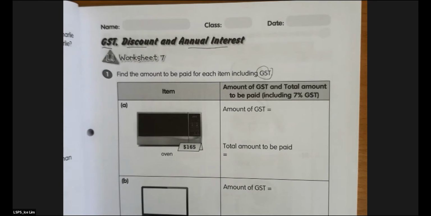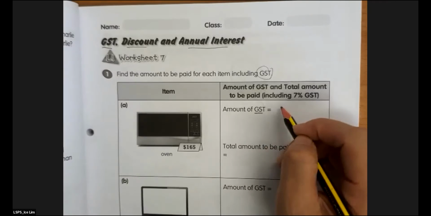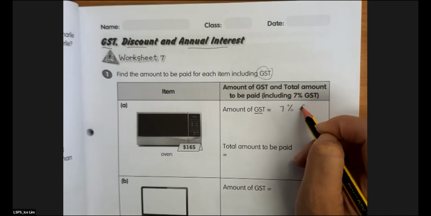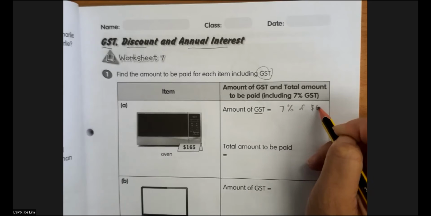It tells you, okay, this oven is $165. I have to calculate the amount of GST and then the total amount to be paid. When it says total amount to be paid, it means you include the 7% GST. So the amount of GST will be 7% of $165.